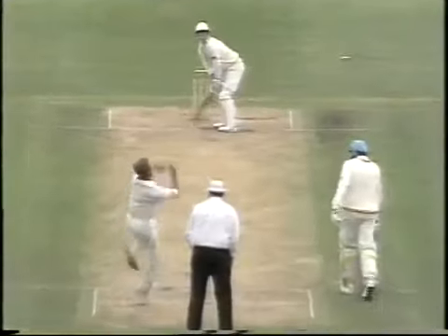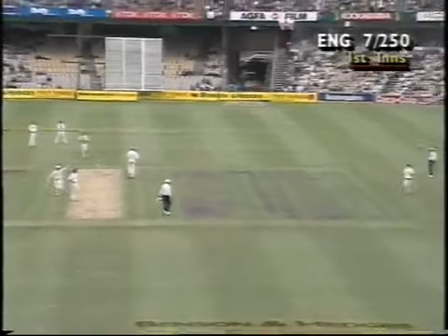And down the ground he goes again. Doesn't wait for Craig McDermott to loosen up. It was up and straight, and that's exactly where he hit it. And again, Gough goes hard at the ball, and he's well and truly over cover. Well, he's looking for any sort of way to get a run. He wants his 50 and he's got it, and he's really enjoyed it, and he deserves it as well.